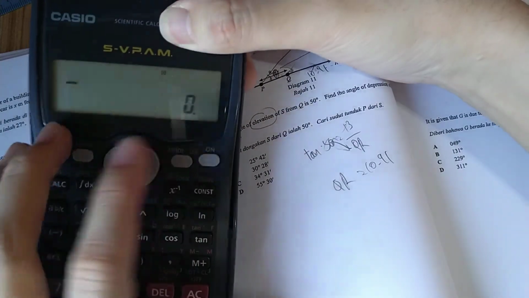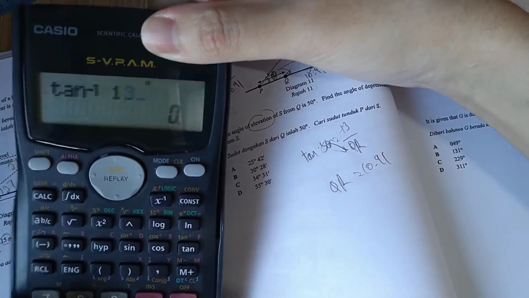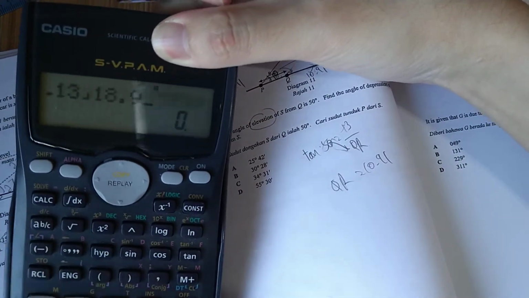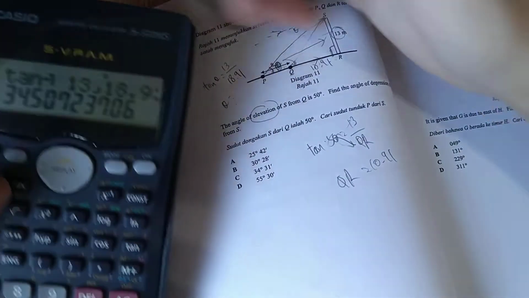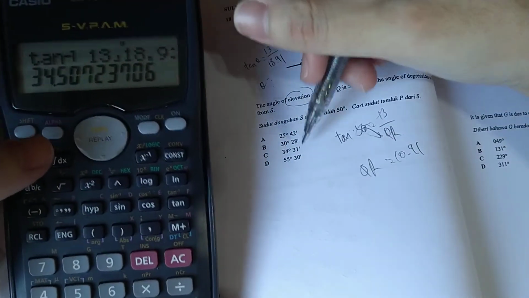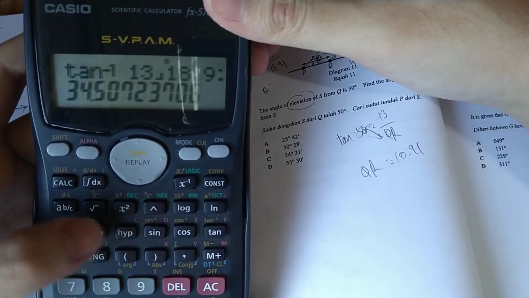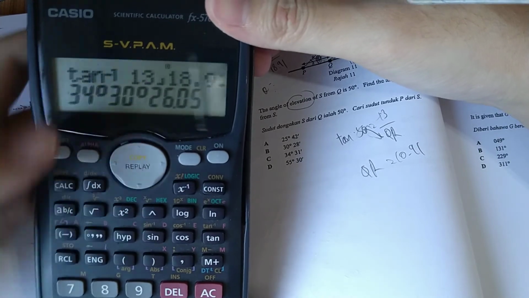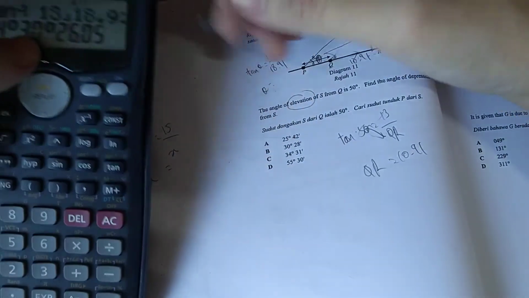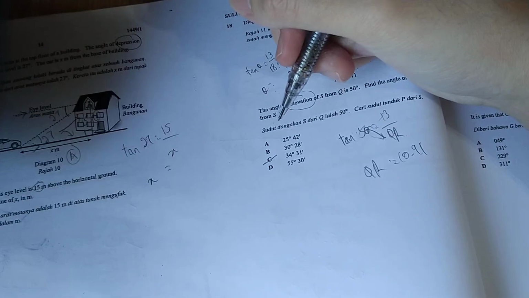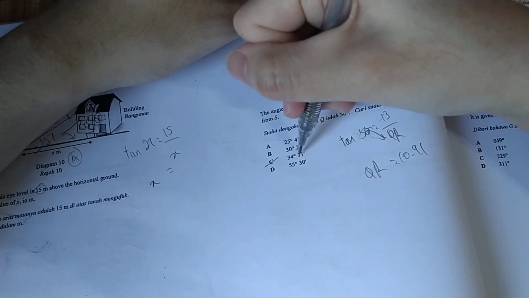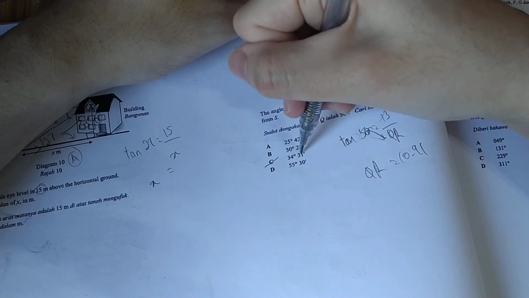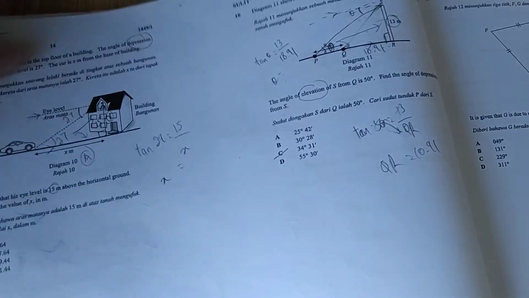Shift tangent 13 over 18.91. So 34 point something. But if you look at the answers, they are all in degrees and minutes. So how to change to degrees and minutes? Press this. Okay, 34 degrees 30 minutes. So it will be C. C is the one that is closest. The difference is only slight, 30 minutes versus 31. So that will be the answer.